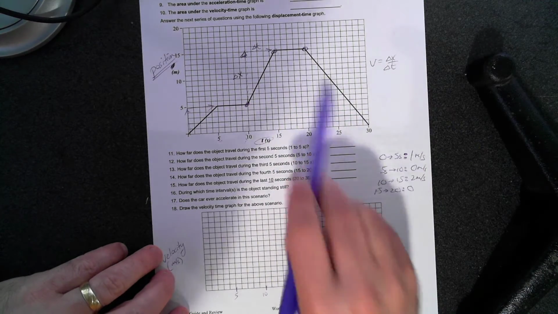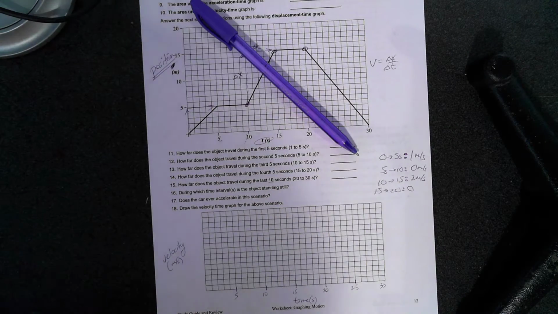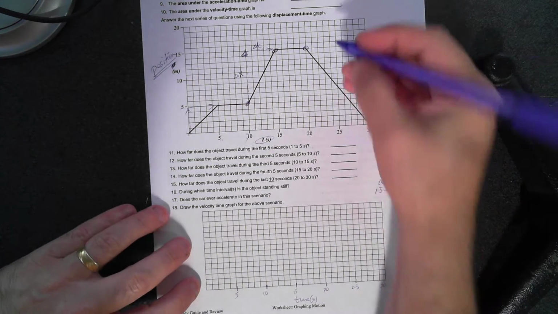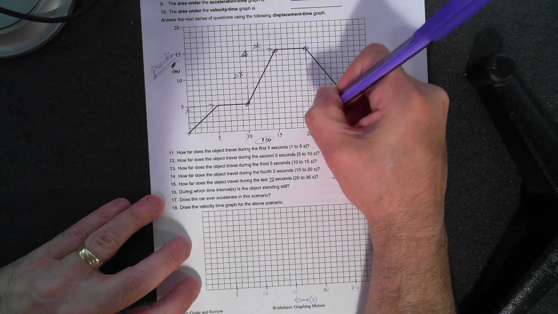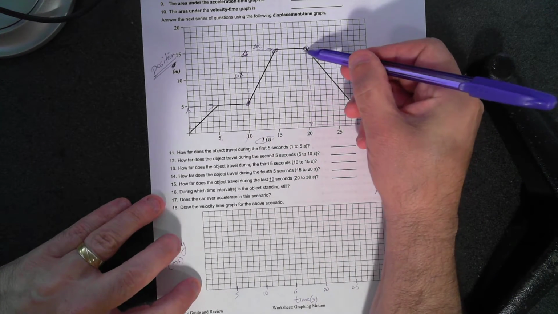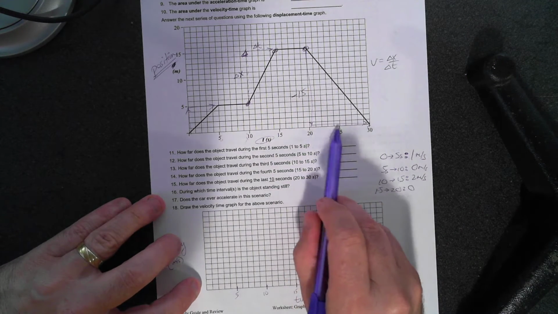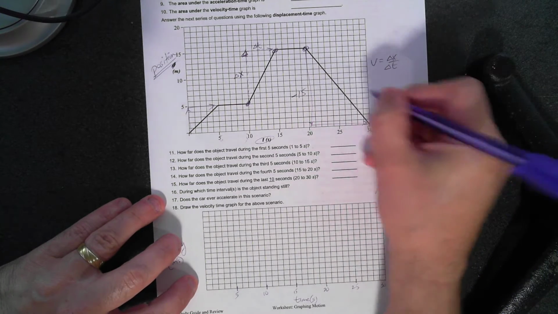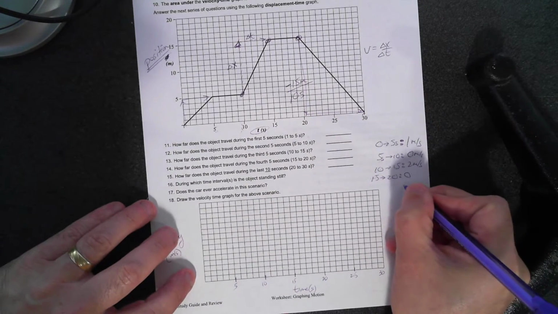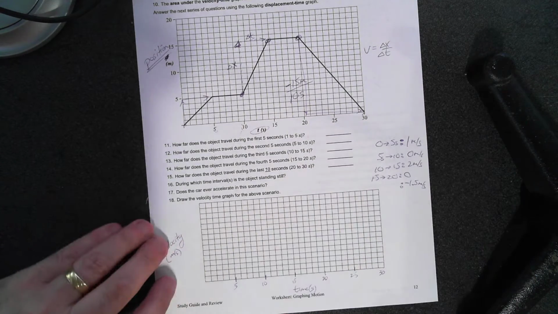And now from 20 to 30, notice my line is sloping down. We've got a negative slope, which means we're going to have a negative velocity. And we can calculate the rise over run for this. Just go from here to here. So we went down 15, and we did that over 10 seconds. So negative 15 meters over 10 seconds. I'm going to get negative 1.5 meters per second from 20 to 30.